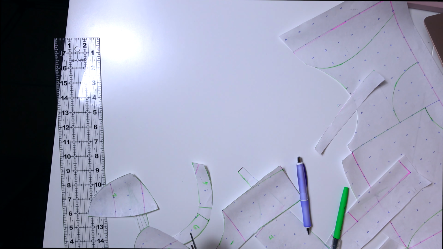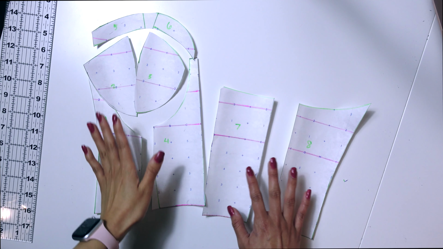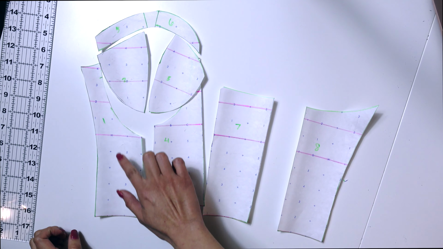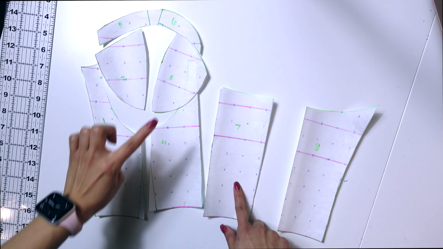Overall, I think this method is super easy once you get the hang of it, and it's such a good way to understand how patterns are constructed and a really great way for you to learn how to draft your own patterns.